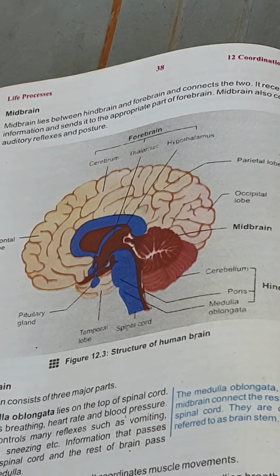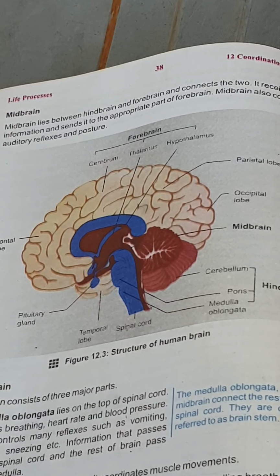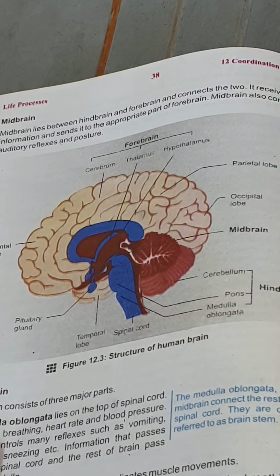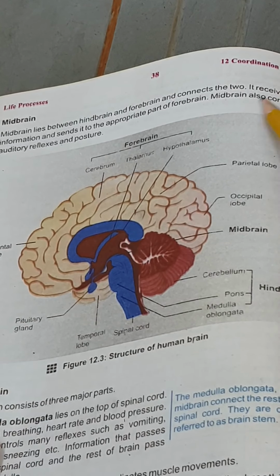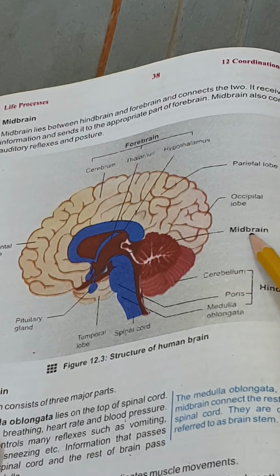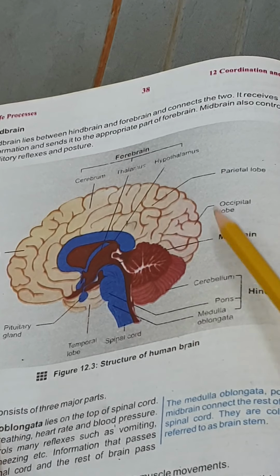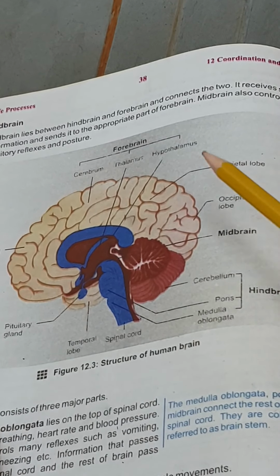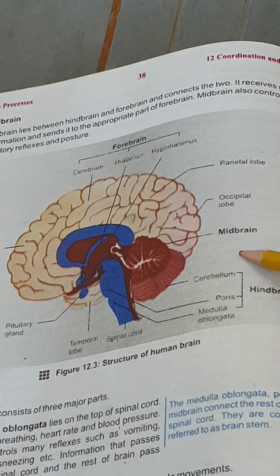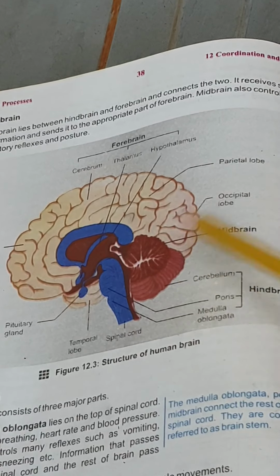As the structure shows, the human brain is divided into three basic parts: the forebrain, midbrain, and hindbrain. Further, these parts are divided into subparts, but these are the three basic parts of the human brain.